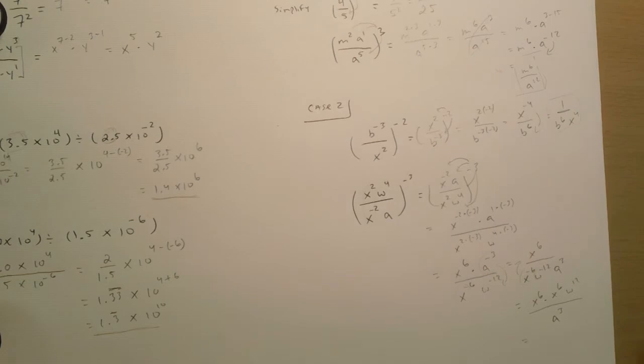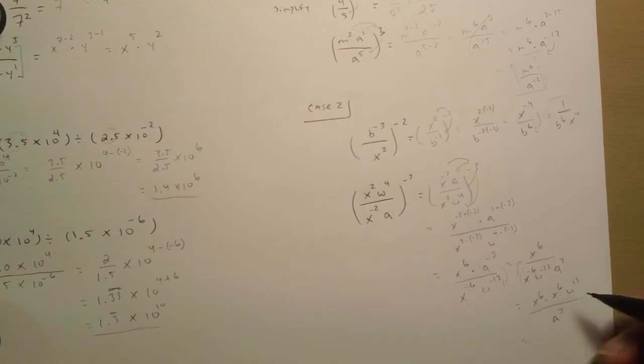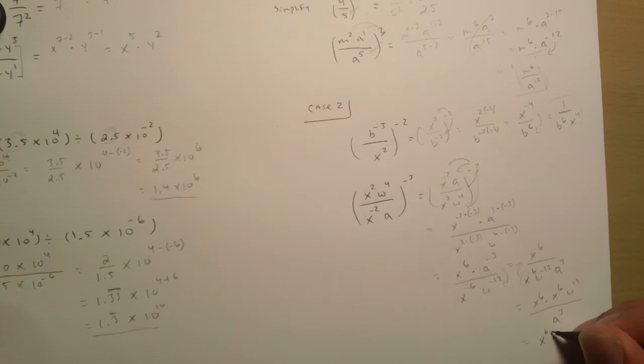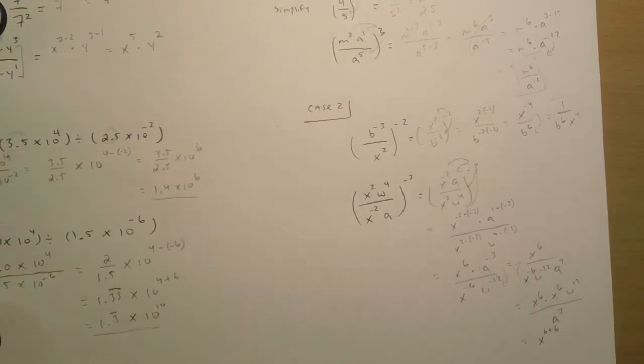Now, we're not finished yet because there are two bases here, and the only way to have a simplified form is if you have only one base existing inside it. So you have x to the 6 times x to the 6, and that should be easy, which is x to the 6 plus 6 according to the product of powers rule in the third video.